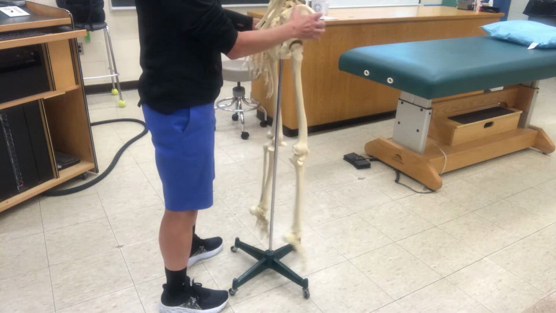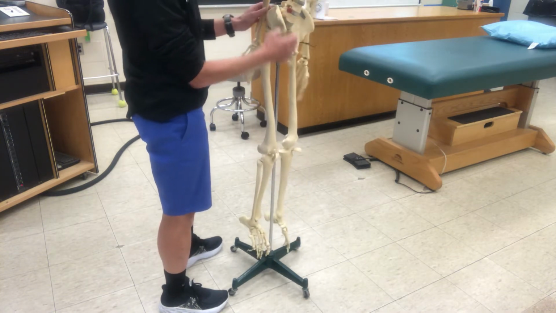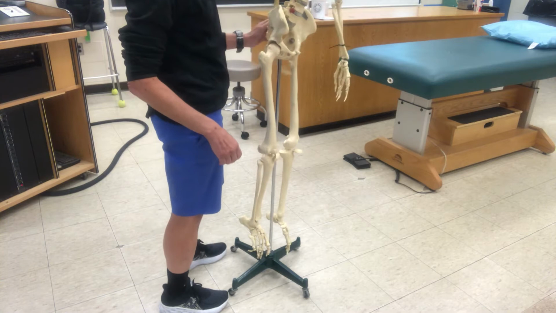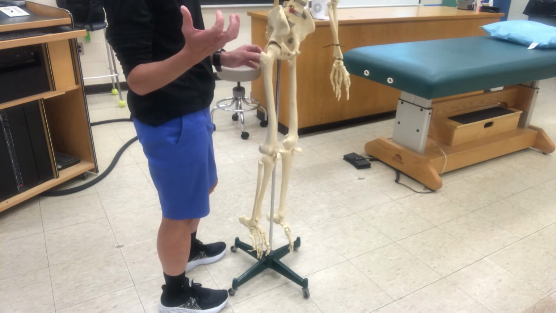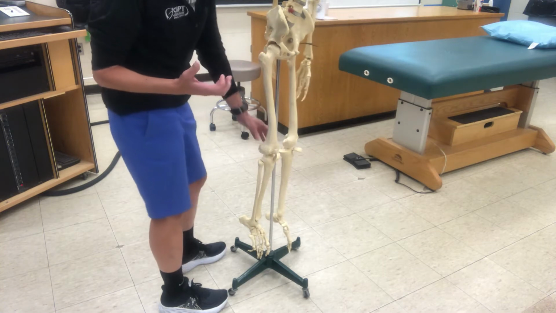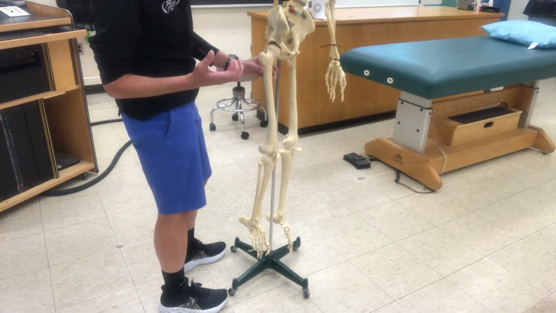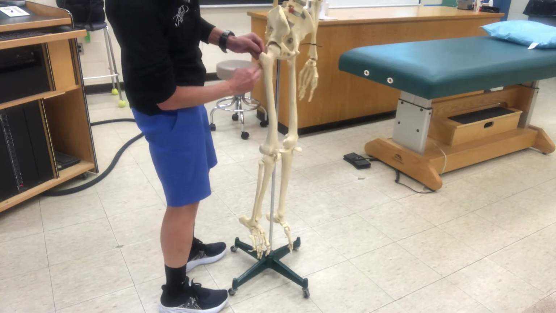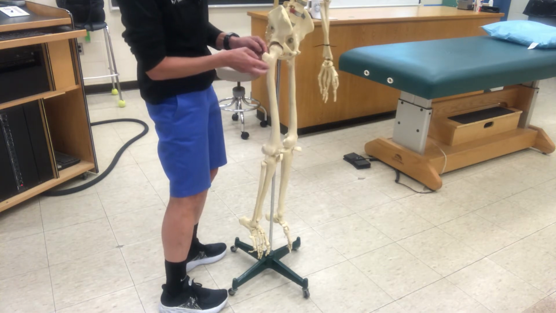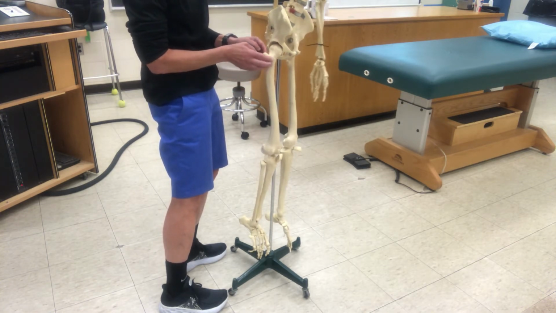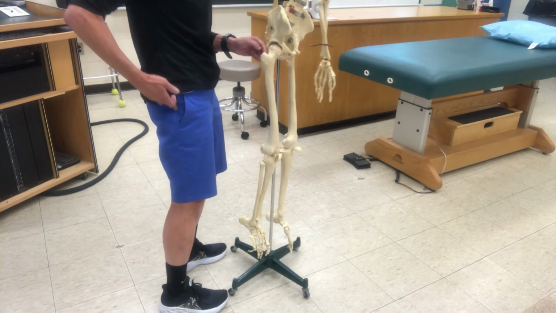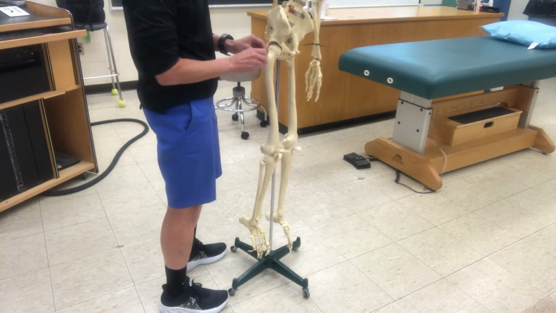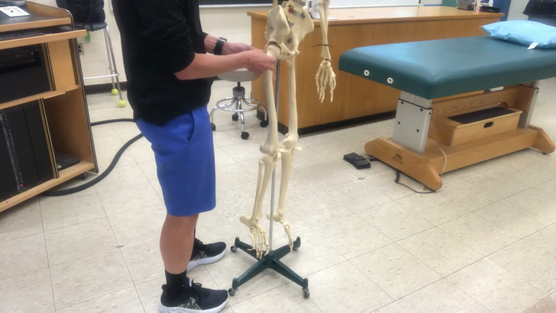Next. The greater trochanter. A trochanter is another name for a projection. And this is the femur bone, and it's this entire large landmark. You could feel it on the outside of your hip. Down a little bit. So I'm on the right greater trochanter.